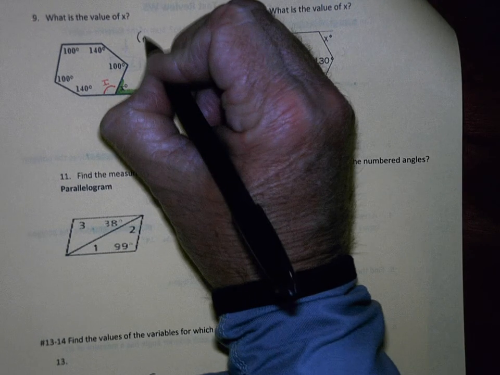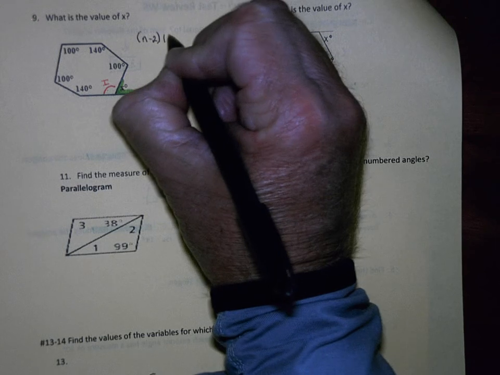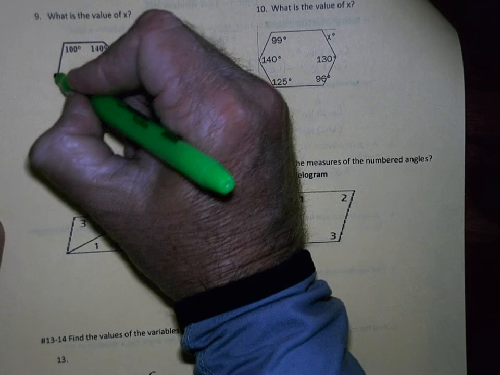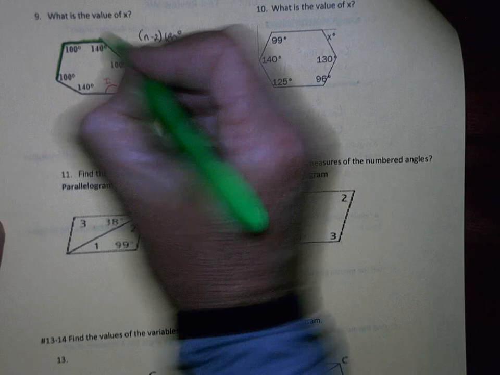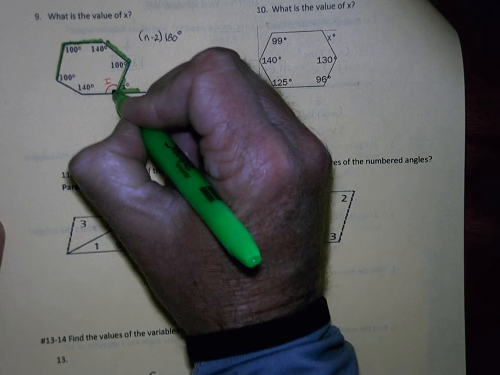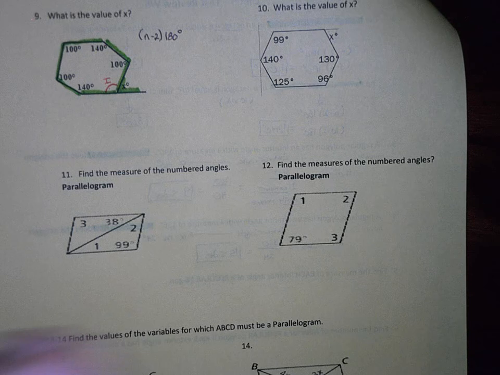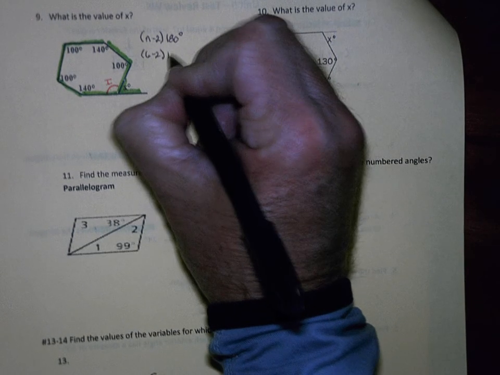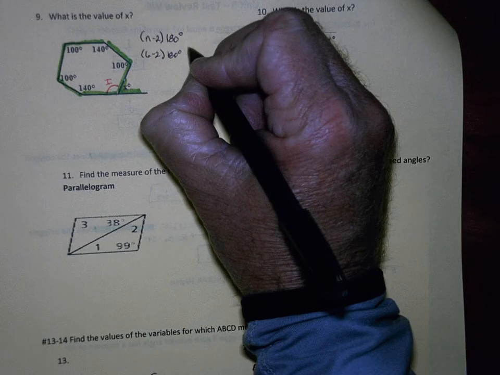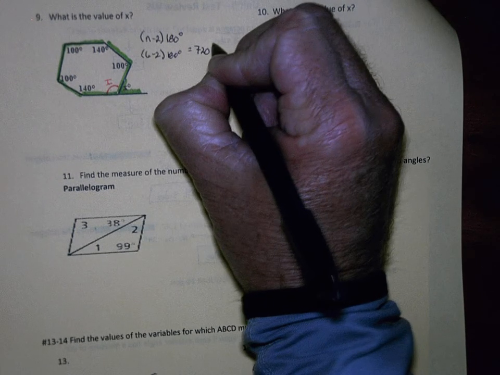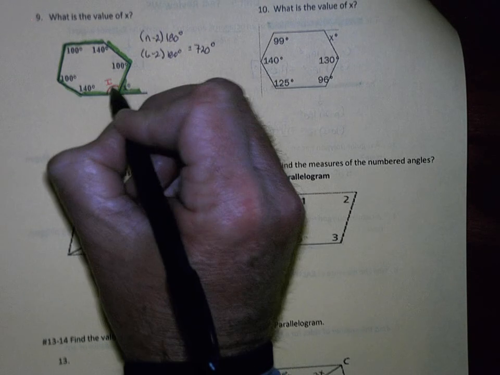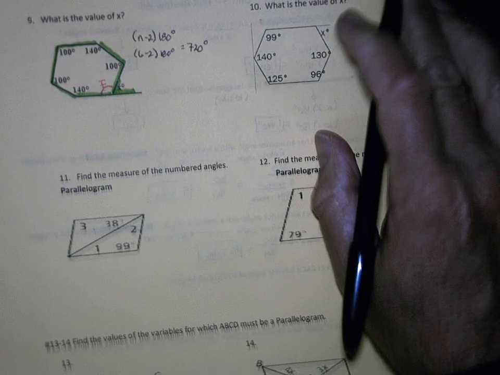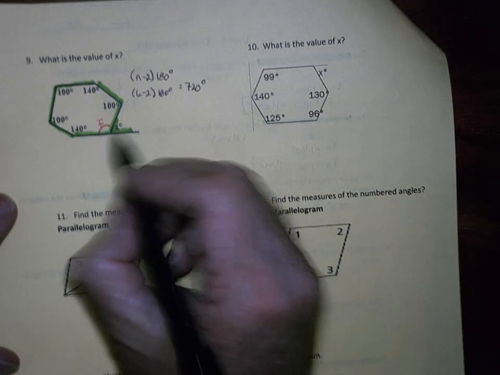use the formula n minus 2 times 180 degrees, where n in this case is how many sides this shape has, which is 1, 2, 3, 4, 5, 6. This is a 6-sided shape. So 6 minus 2 is 4. 4 times 180 is 720. Okay, and what that means is that all of these 6 angles, including the I angle, are going to add up to 720 degrees. Okay, so I'm going to find the interior angle.